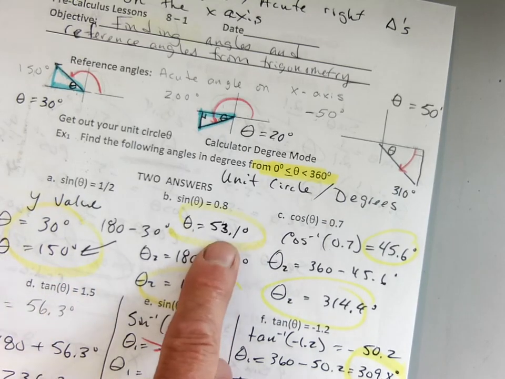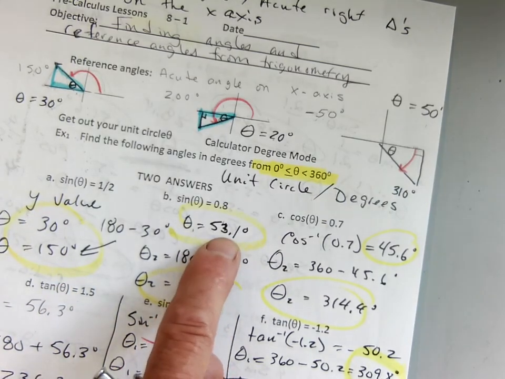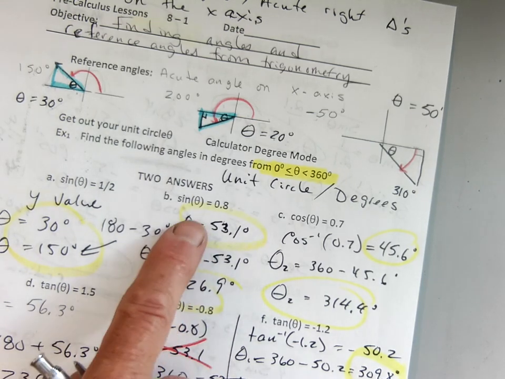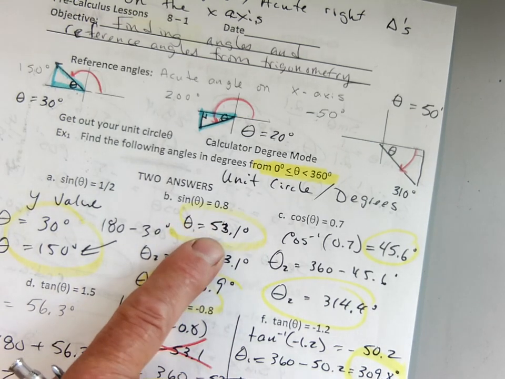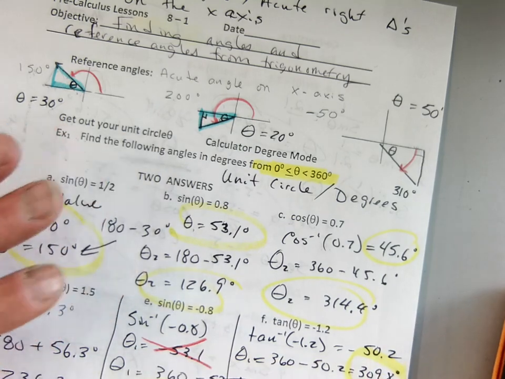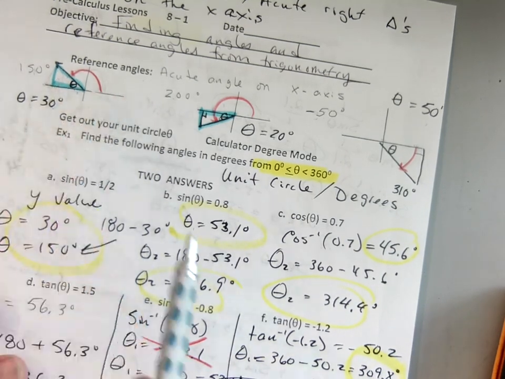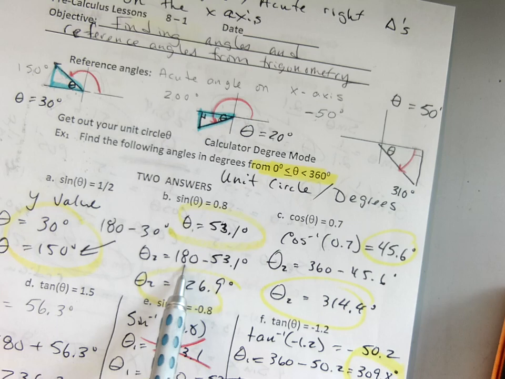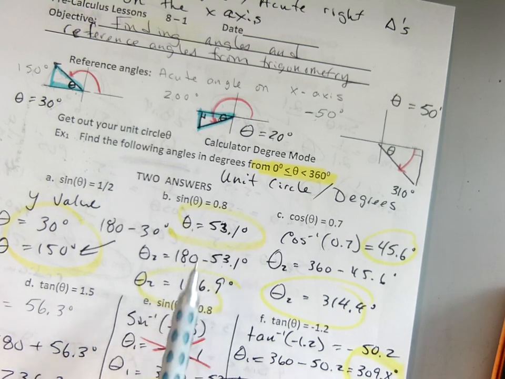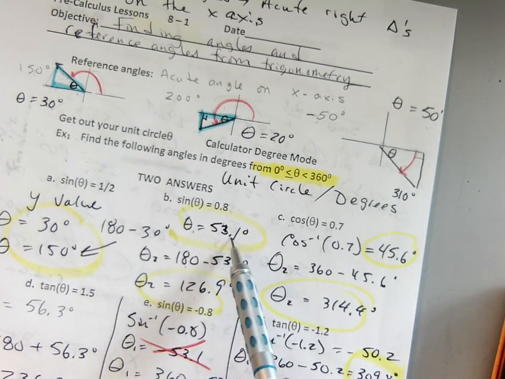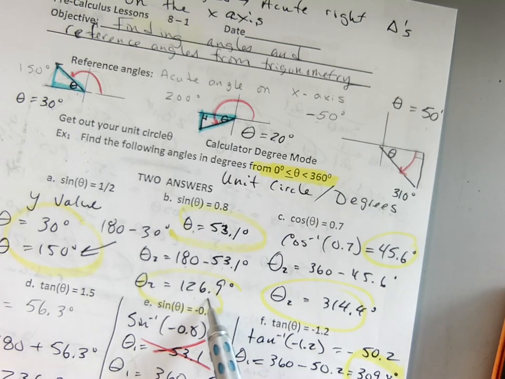Okay. Now, if it's not on the unit circle, we know there's two answers. So I used a calculator. I went sine inverse of 0.8, and I got 53 degrees. But the other angle we know is its reference angle. So we take 180 degrees minus 53.1. We get both angles. So we have an angle of 53.1 and 126.9.